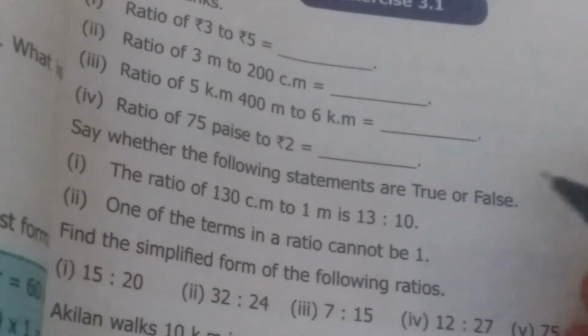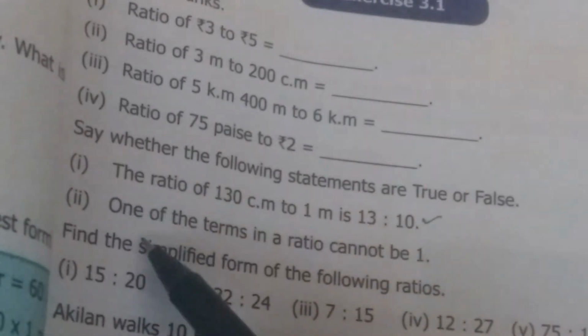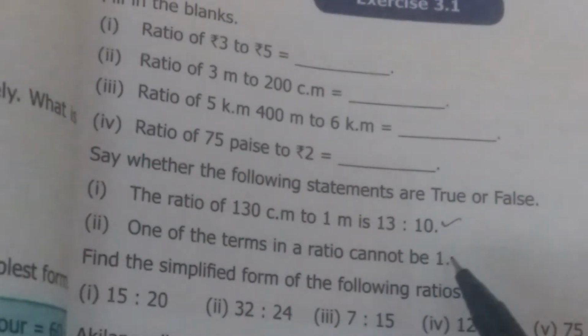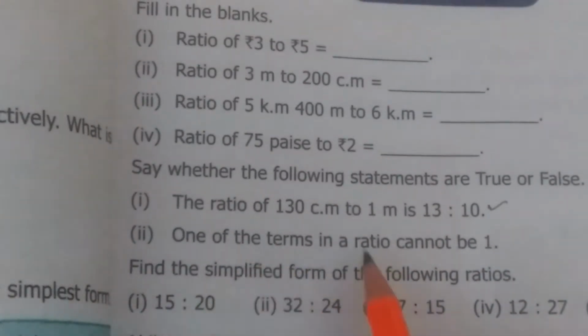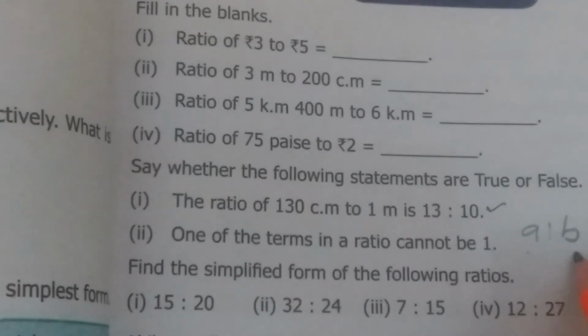And in the book also it is given the same, 13 is to 10. So this is true. Okay. Now let us see the next one. One of the terms in a ratio cannot be 1. What is it? What are the terms? If you have A is to B, this A and B are called the terms.